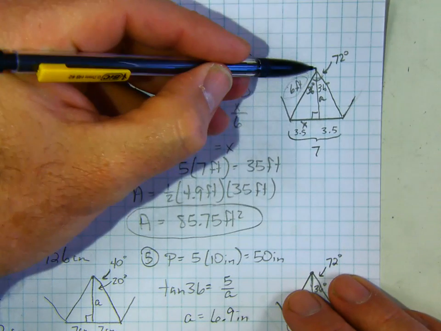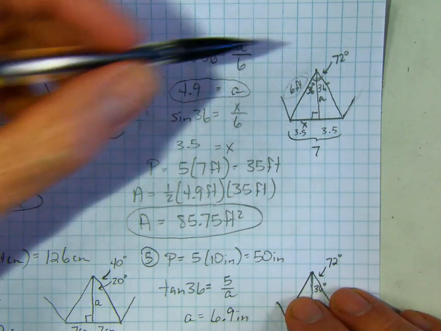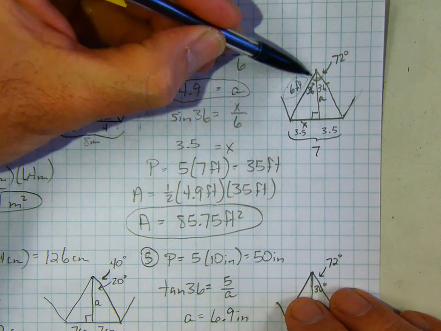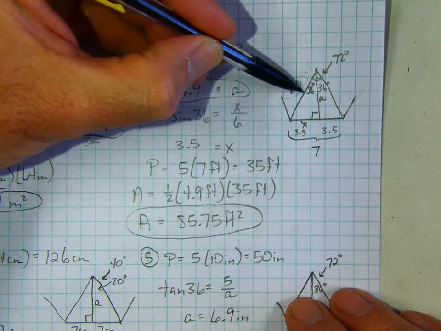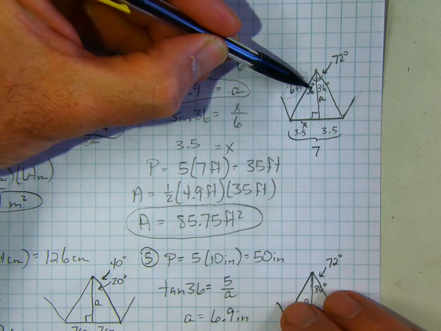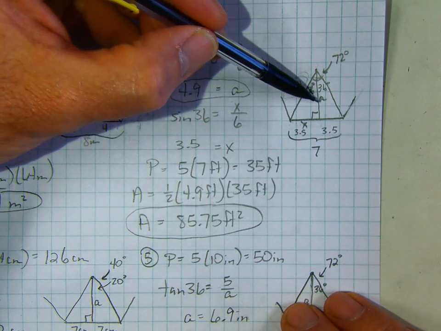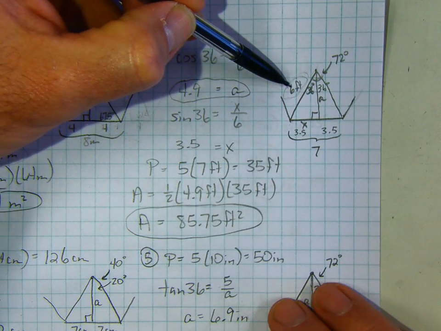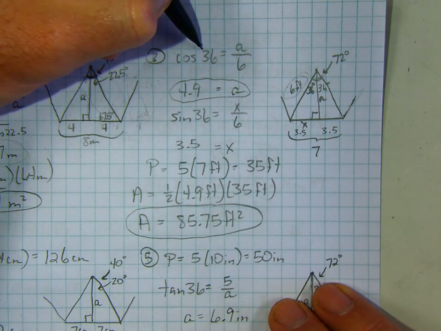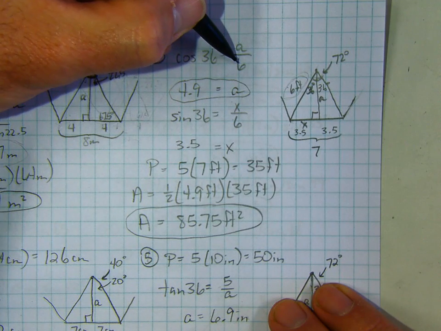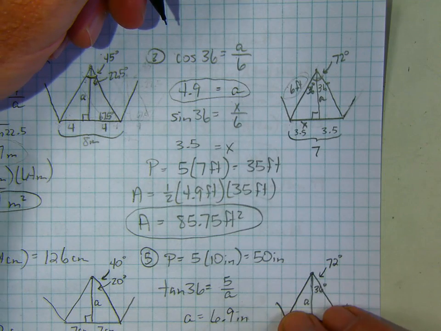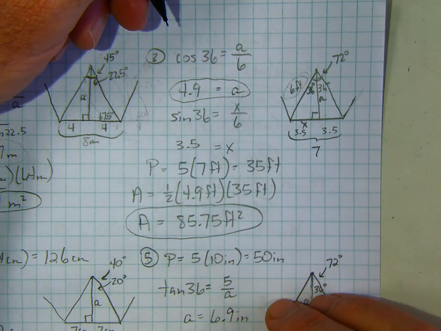In this right triangle, this time, instead of giving me the length of the side, they give me the radius. This segment is 6, okay? So that's the hypotenuse of this right triangle with an angle of 36. I need to find the apothem. The apothem is adjacent to 36. That's the hypotenuse. So I use cosine. The cosine of 36 is A over 6, the adjacent over the hypotenuse. So the apothem is 4.9. I rounded it to 4.9, rounded to the nearest tenth.